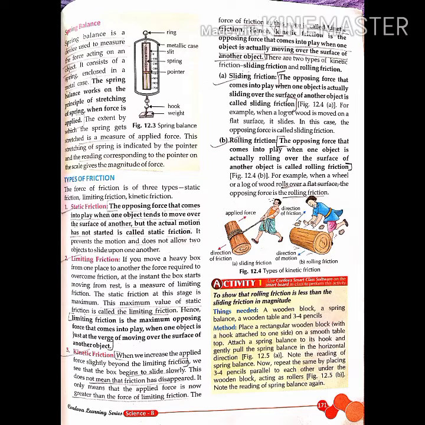This does not mean the friction has disappeared, it only means that applied force is now greater than the force of limiting friction. अब इसका मतलब ये नहीं कि वहाँ पे फ्रिक्शन जो अपोज कर रहा था दूसरा सरफेस वो खत्म हो जाएगा, नहीं, इसका मतलब ये हो गया कि जो अप्लाइड फोर्स है it's greater than the limiting friction. जो फ्रिक्शन क्रिएट हो रहा था दोनों ऑब्जेक्ट के, जब when they come in the contact, it means the force is greater than the limiting friction.